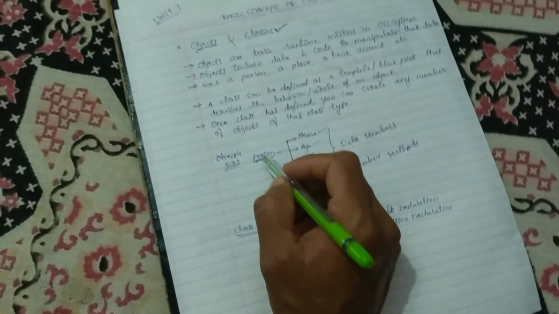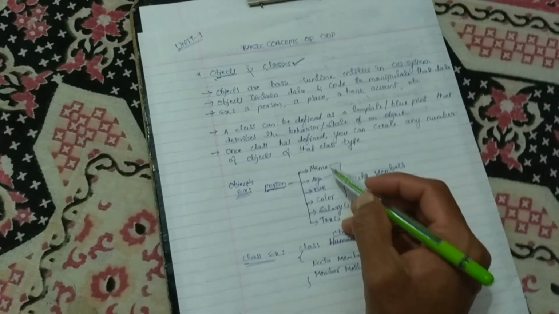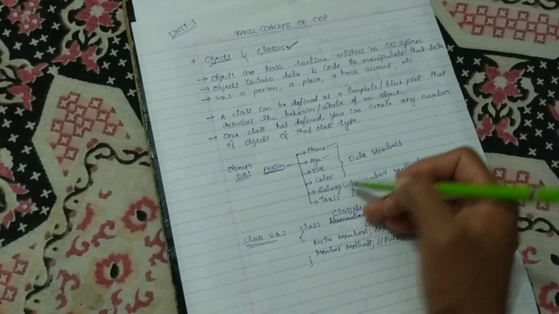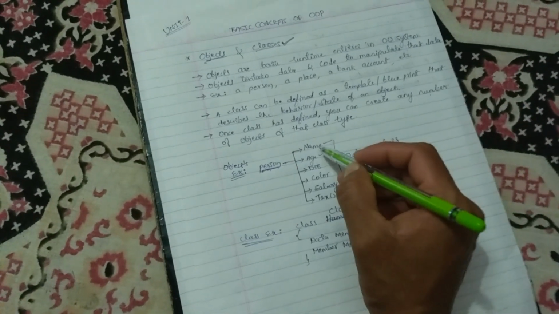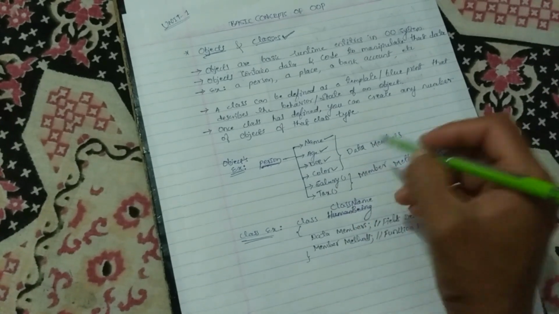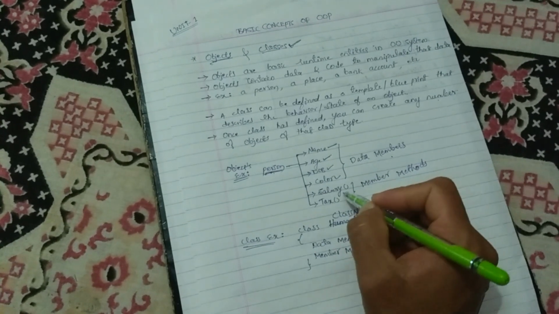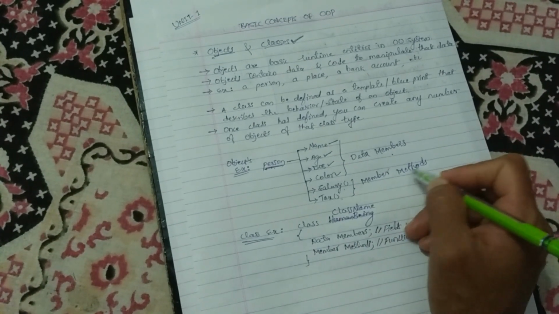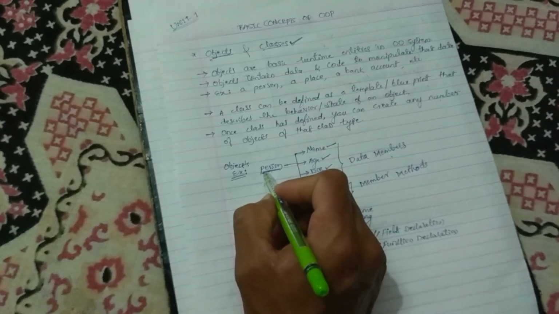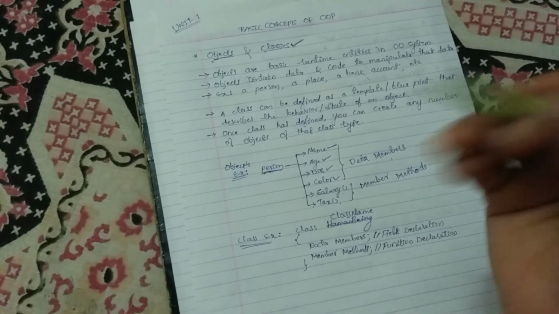Here there are two parts: name, age, date of birth, and color are data members of this object, and salary and tax are member methods, that is, the functionality of this object person.